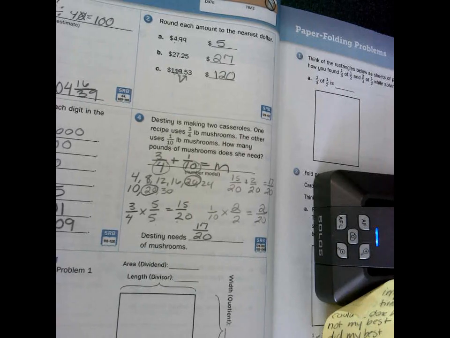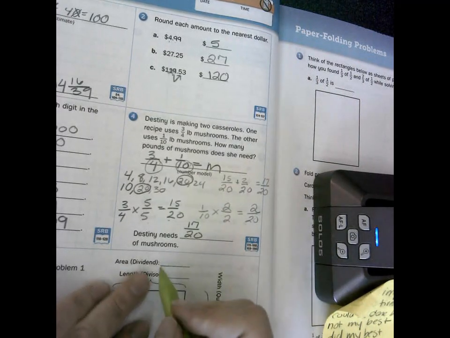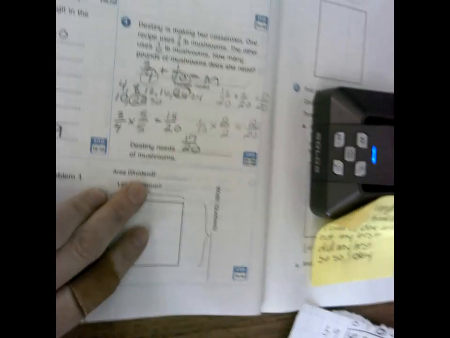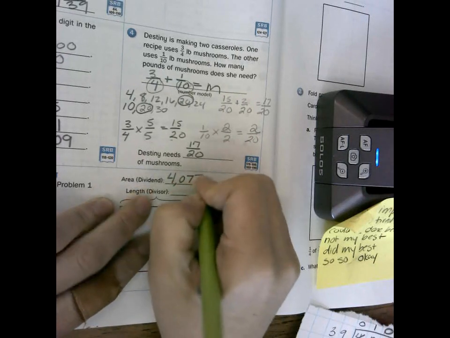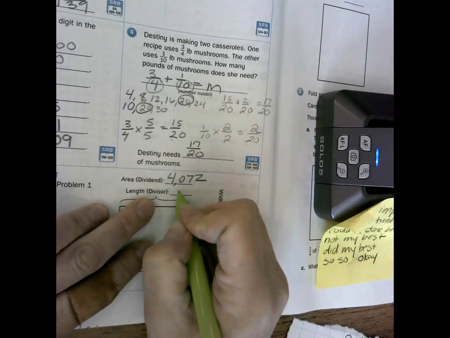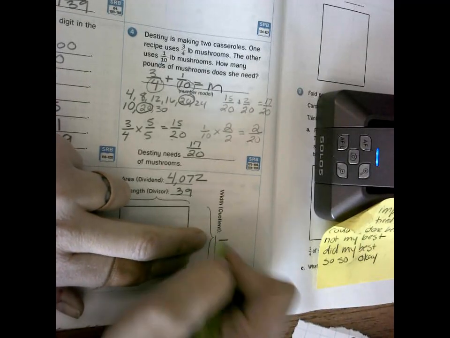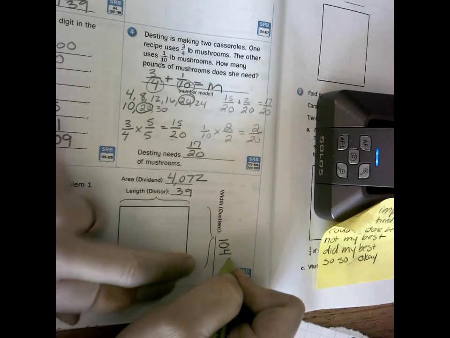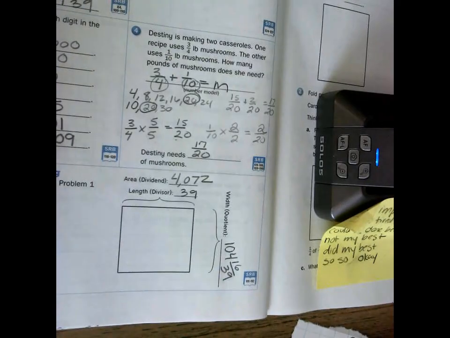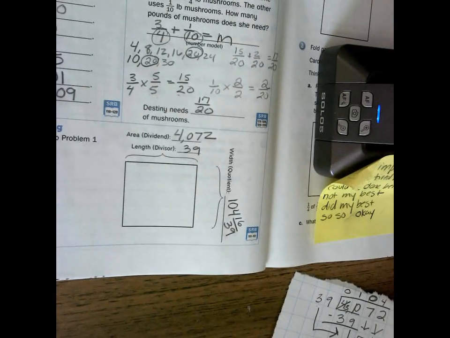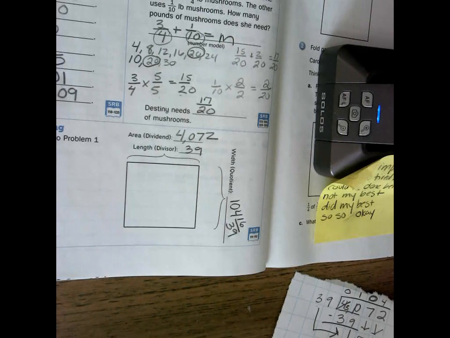Okay. Now illustrate your solution to problem 1 with an area model. The area is our dividend. That's our amount of stuff. That would be that 4,072. Our divisor is our groups, that 39. And our quotient is that 104 and 16/39. So it's important we wrote the remainder as a fraction because we couldn't have just written r there.